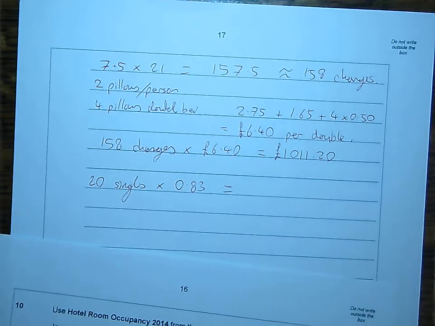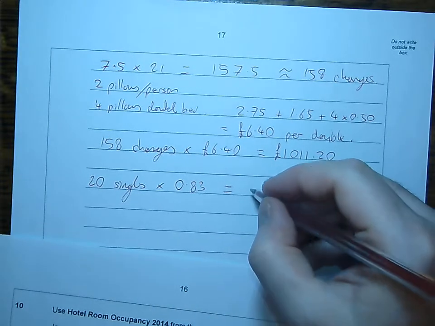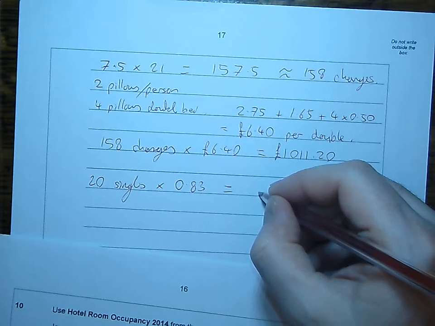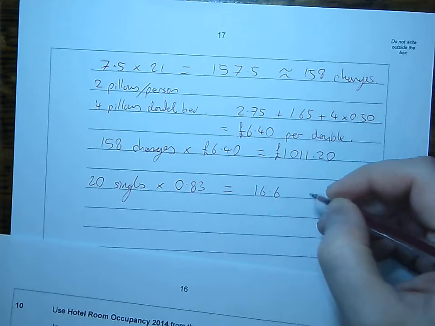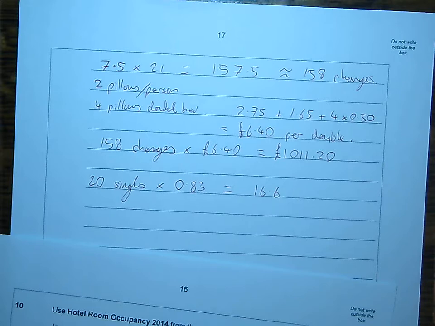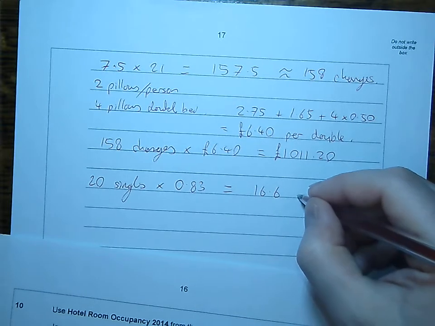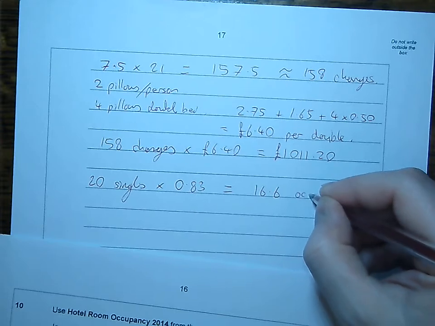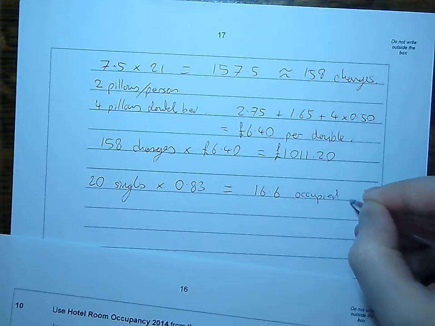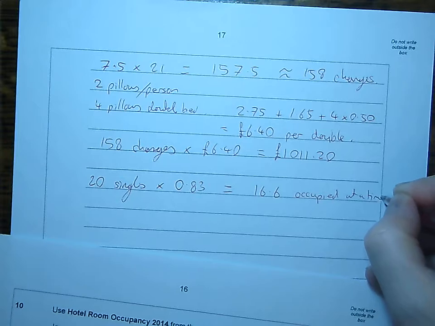So at any one time, we're going to have 16.6. 16.6, is that right? 20 times 0.83. Yeah, 16.6 occupied at a time.